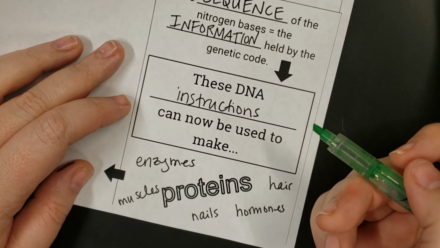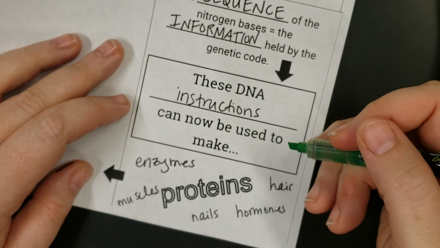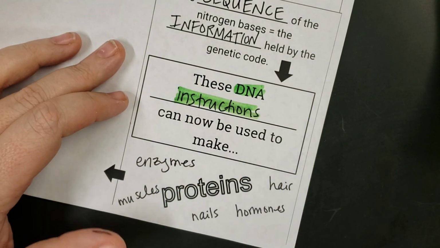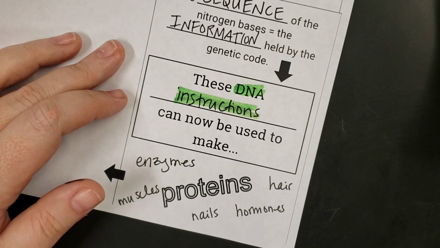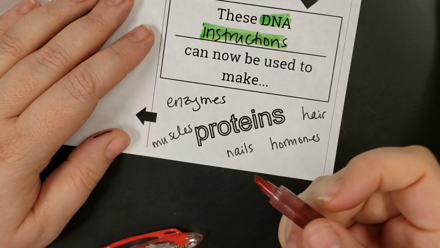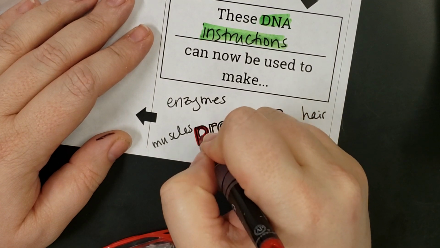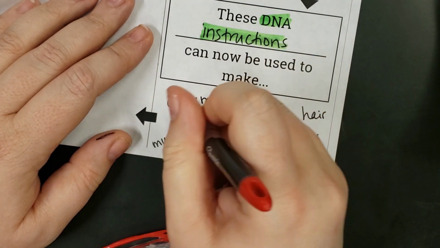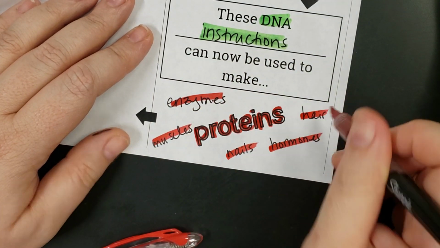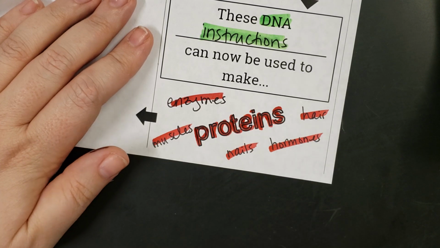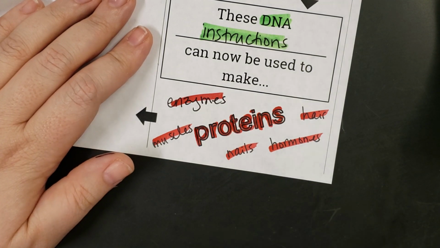Okay, we're gonna color code this section down here. So our DNA instructions, because those are nucleic acids, we're gonna do with the green. And then down here, since we're talking about proteins, we're gonna do that with the red. So you can see how proteins and nucleic acids are related. They're not the same, but without DNA, you wouldn't have the recipes to make the proteins.